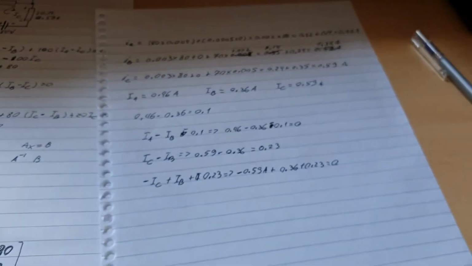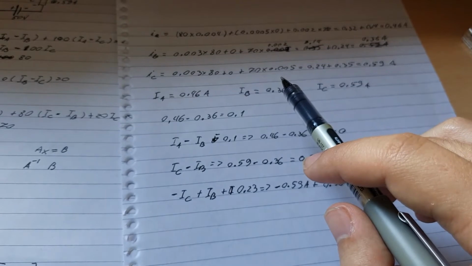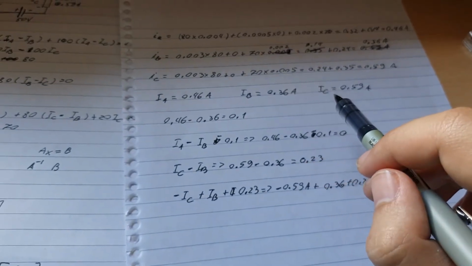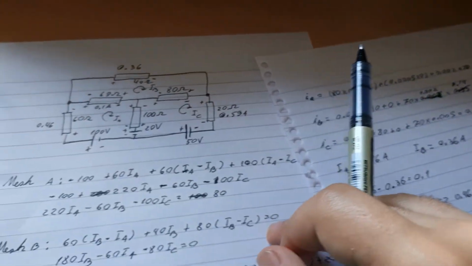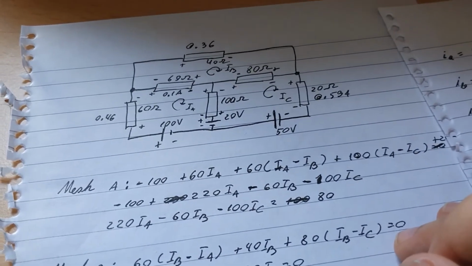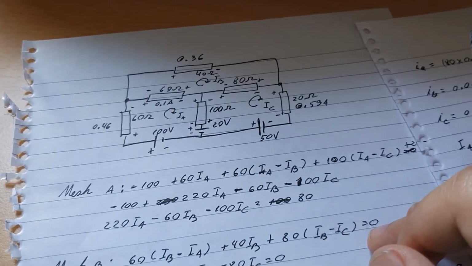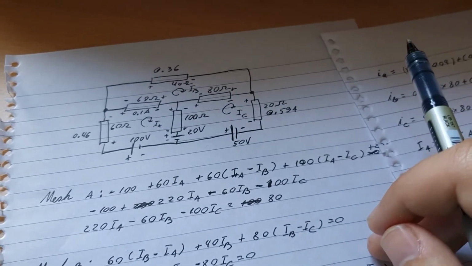Anyway, so these are the answers here. IA is equal to 0.46, IB is equal to 0.36, and IC is equal to 0.459. At least I think they are the right answers, to be honest. I should look in books to see if I can take some examples from them and use their values to make sure they have the correct answer.